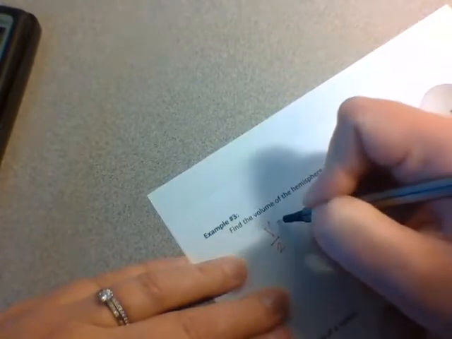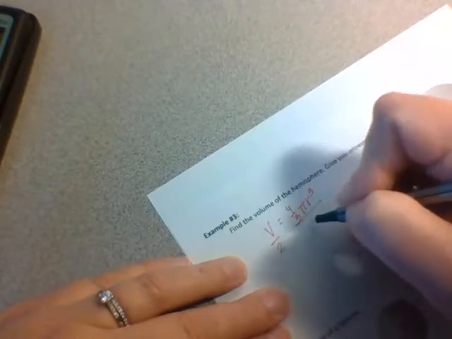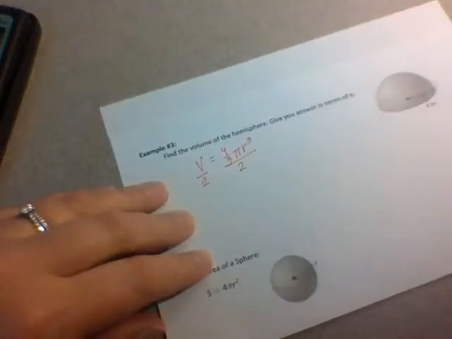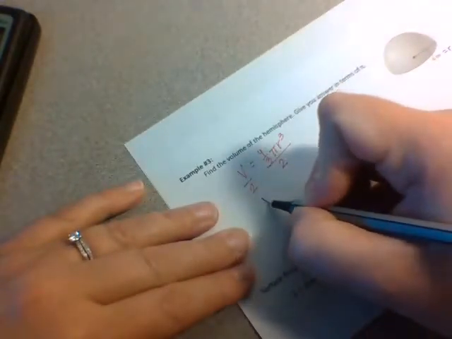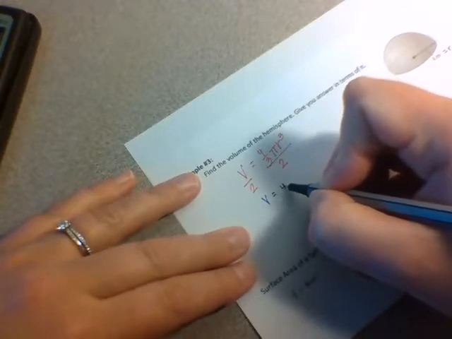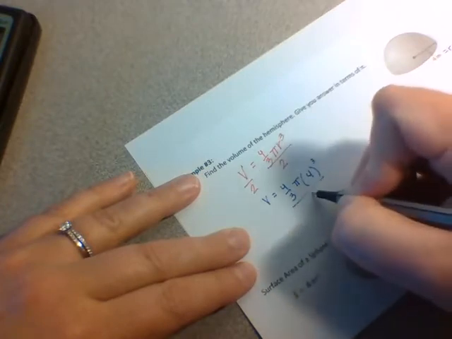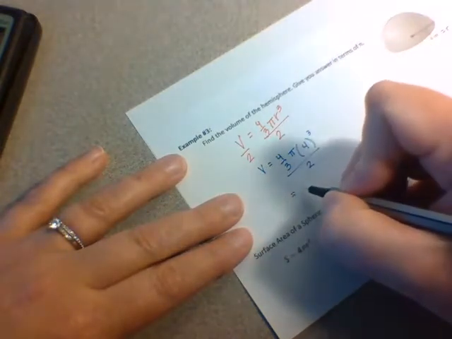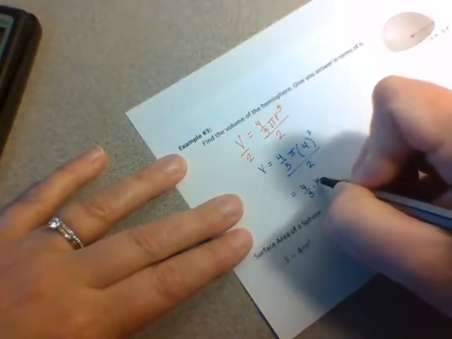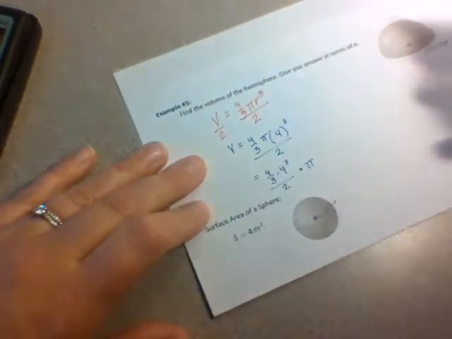So the first thing here is, again, it's volume divided by 2, but volume is 4/3 pi r cubed. And again, we'll divide that result by 2. So plugging in what we have, a radius of 4, our volume of the hemisphere is going to be 4/3 pi 4 cubed, and all of that divided by 2. Notice that again it says in terms of pi, so technically we can just do 4/3 times 4 to the third, all of that divided by 2, and then this pi can be out to the side.